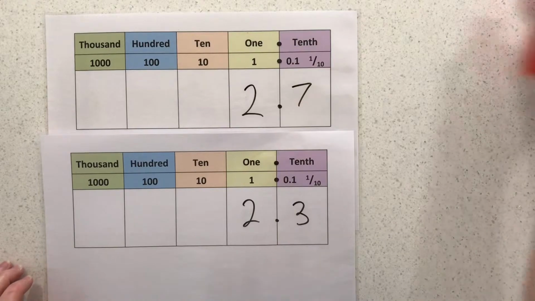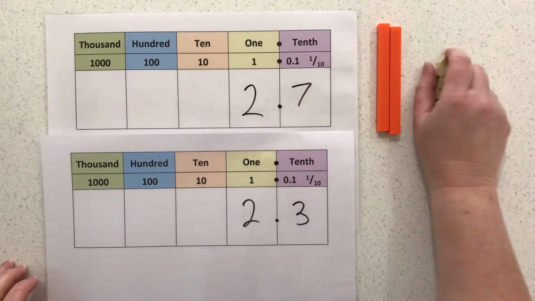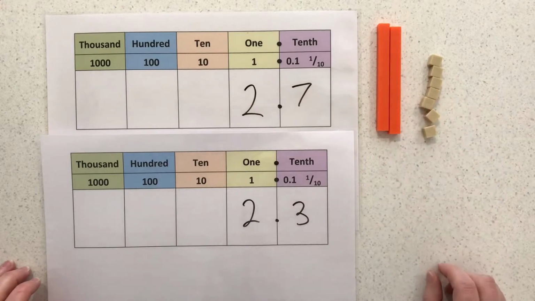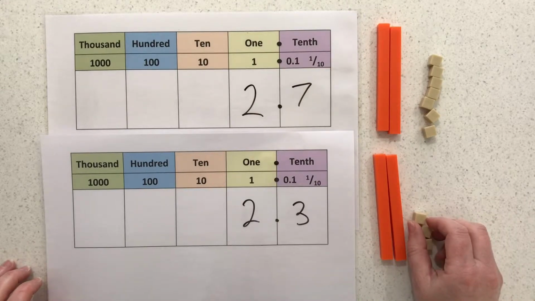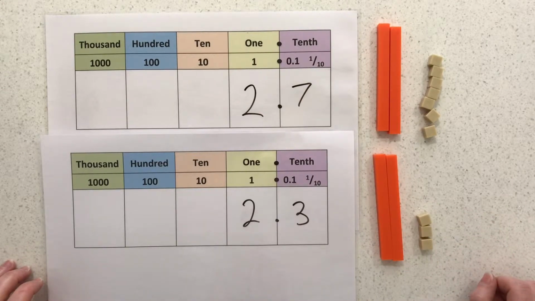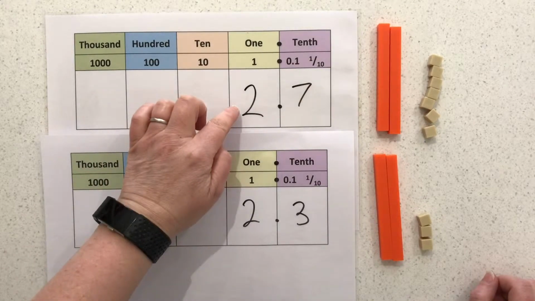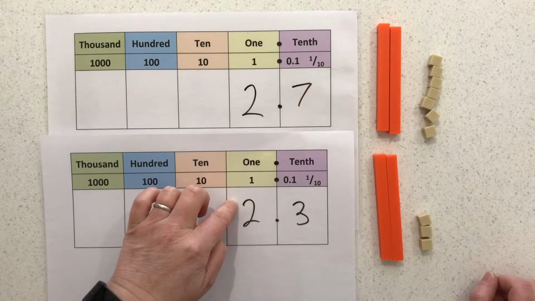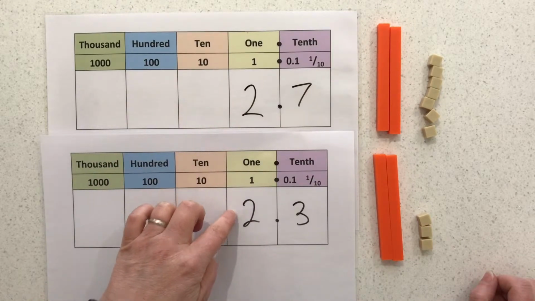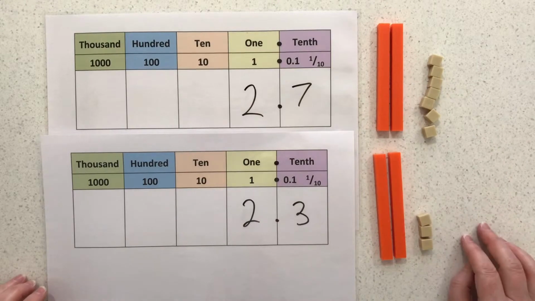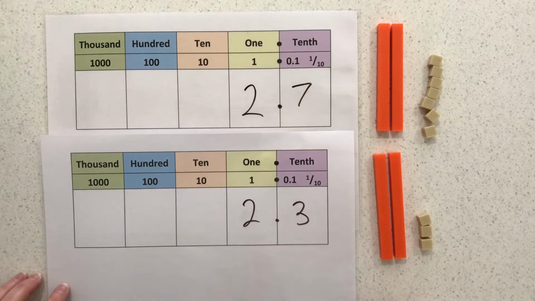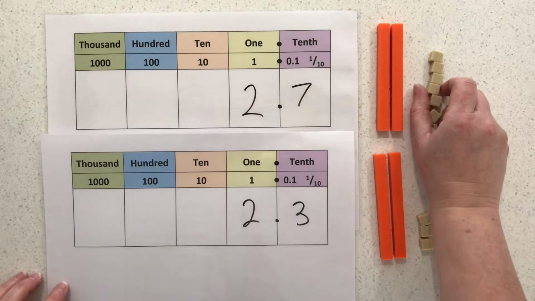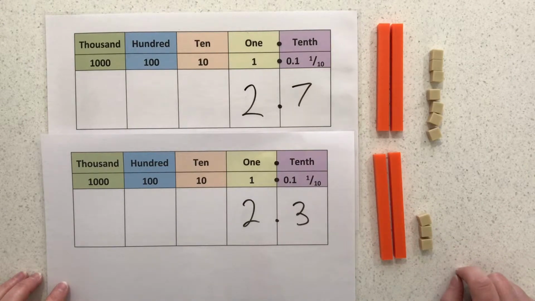2.7 represents 2 wholes and 7 tenths. 2.3 represents 2 wholes and 3 tenths. Although the digit in the ones column has the highest value, both 2.7 and 2.3 have 2 ones. So we need to look at the value of the digit in the tenths column. 2.7 has 4 more tenths than 2.3, so 2.7 is greater than 2.3.